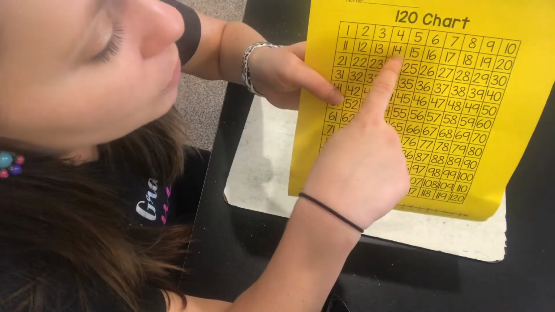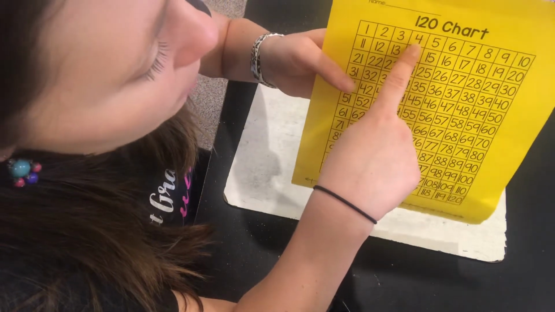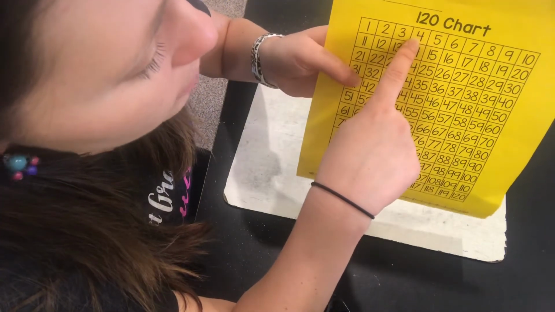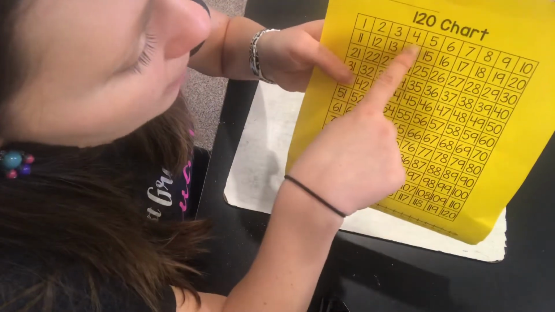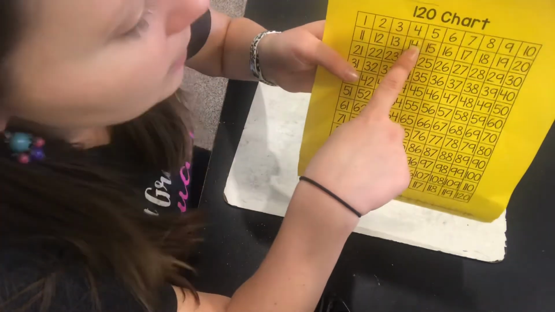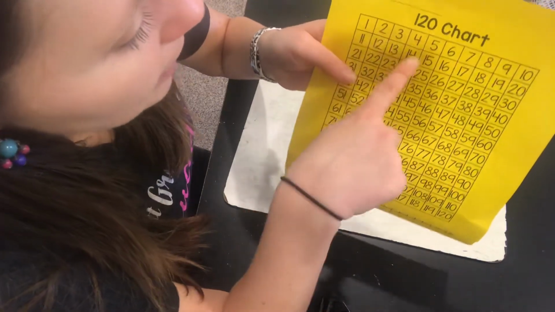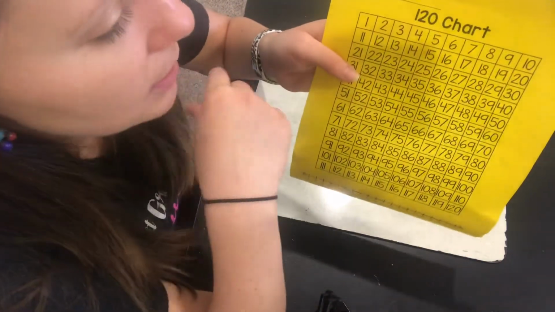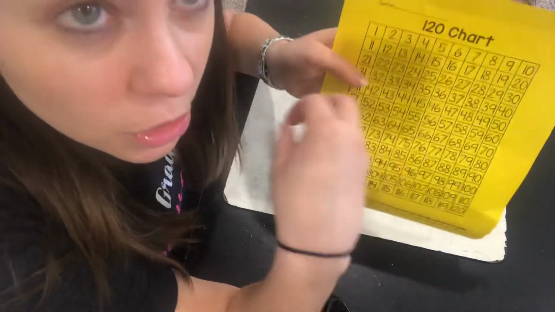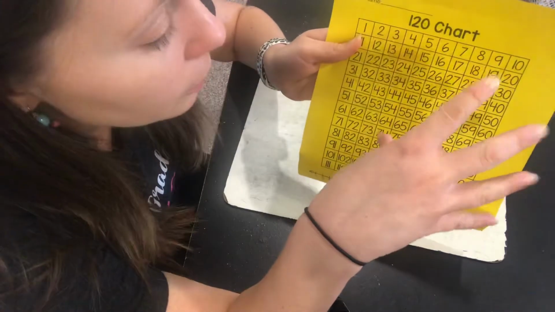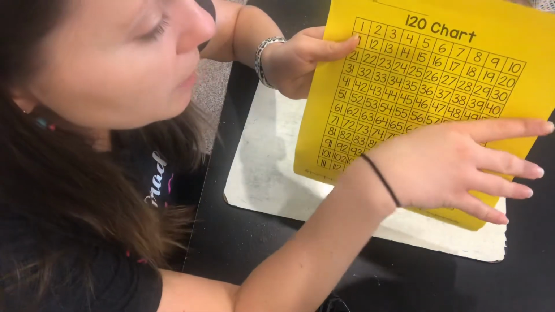or you can also look and see what's a number that's greater and what's a number that's less. Anytime you have numbers that are greater than your number that you're looking at on the 120 chart, they're going to be to the right and below. Numbers that are less than a number on the 120 chart are going to be to the left and above the number. So just getting familiar with the 120 chart is really important, and the more that you work with the 120 chart, the more that you'll see all of the cool tricks that you can learn using it, like 10 more, 10 less. It's really easy to figure that out using a 120 chart.